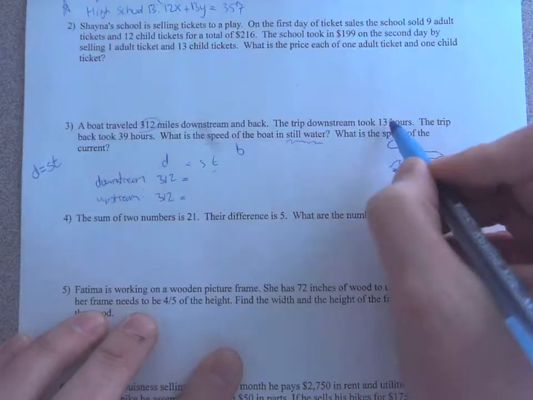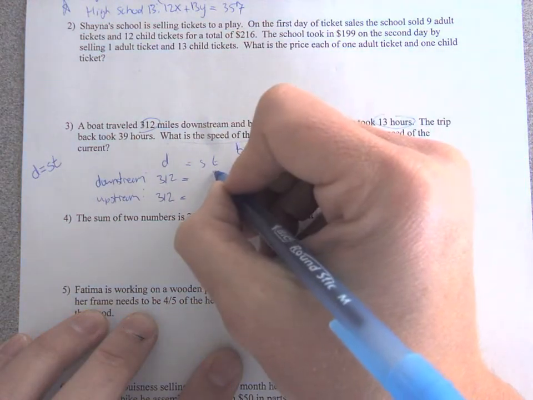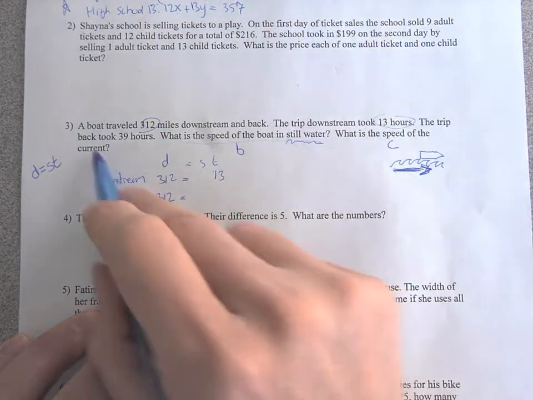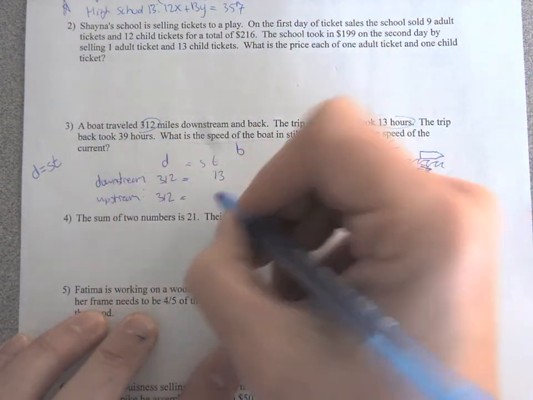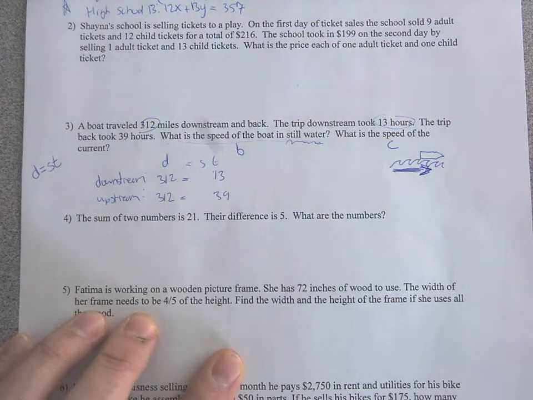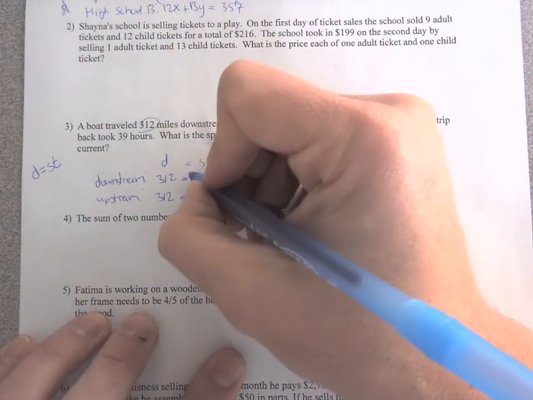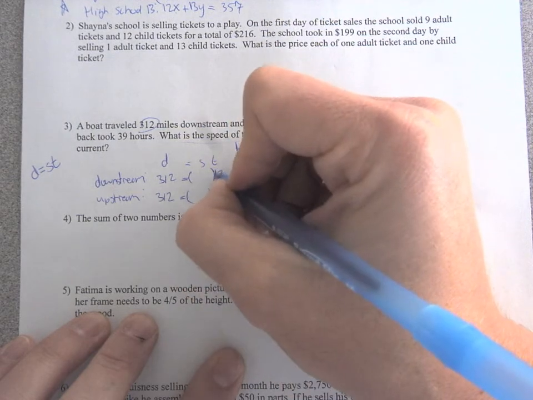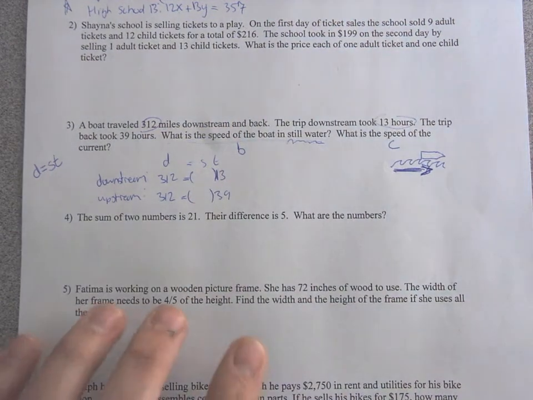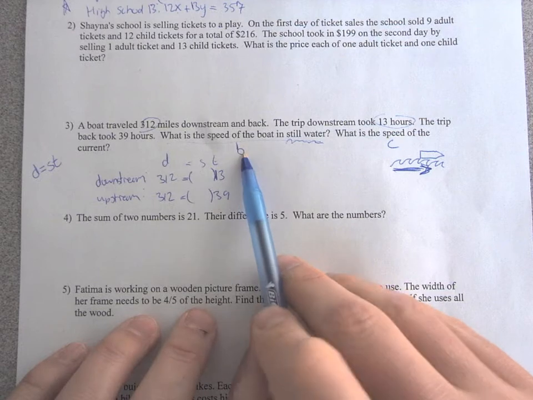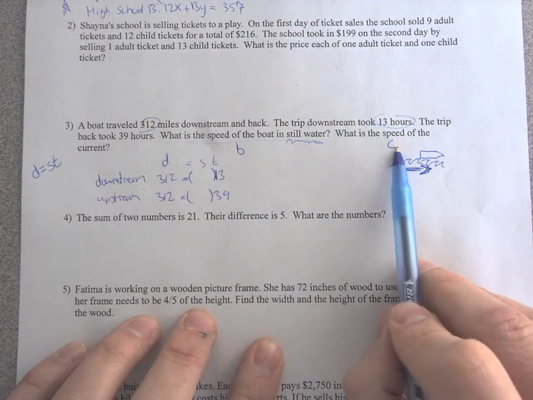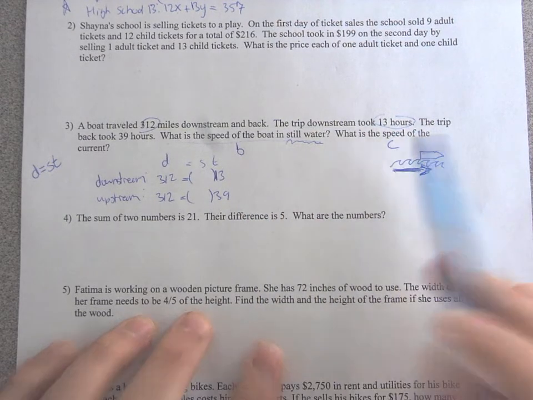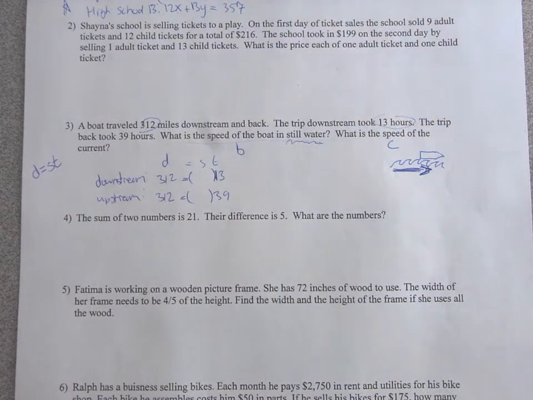So the first trip, the downstream trip, is 13 hours. So there's a 13 here. And then the upstream trip, when we went back, that was 39 hours. Okay? Now here's where it gets a little tricky. The speed, when we talk about speed, remember that there's two components of speed. There's two pieces. There's the boat speed and there's the current speed. Okay, and it depends on whether we're going with the current or against the current. It will make a difference here.